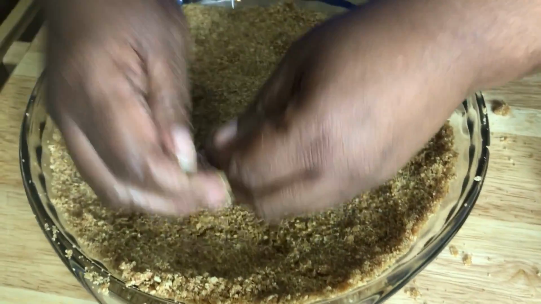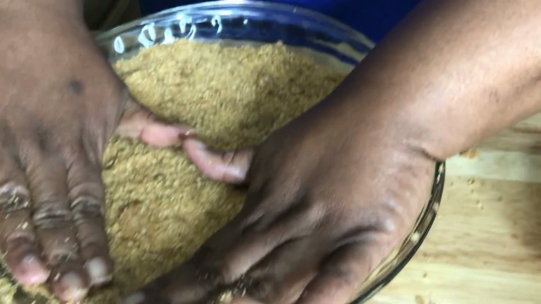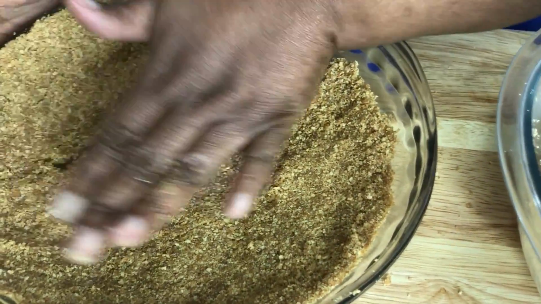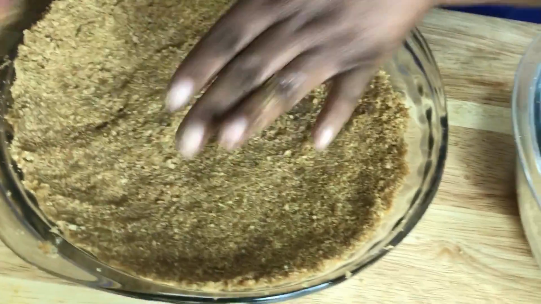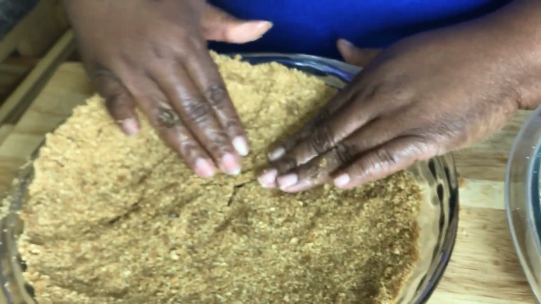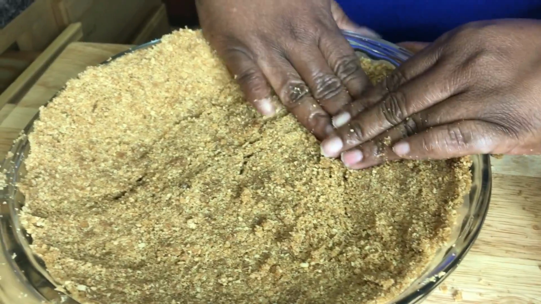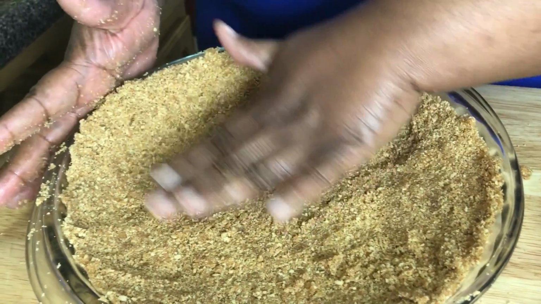Because I like that crust to be up the sides. On the back, I like that back part that has some structure. I want it to go up. And I use 2 whole packs. If anybody wants to know, this is 2 packs of graham crackers that I crunched up.